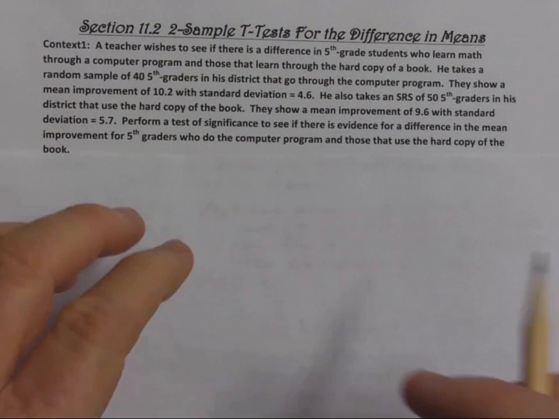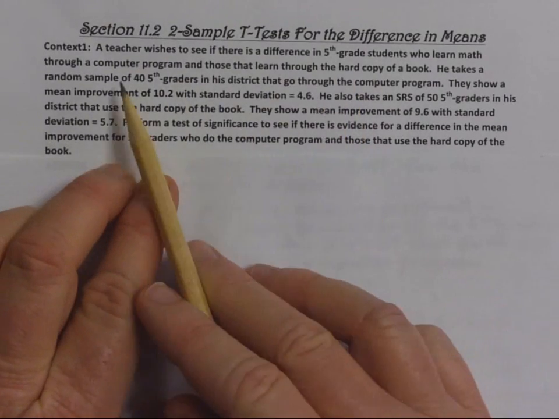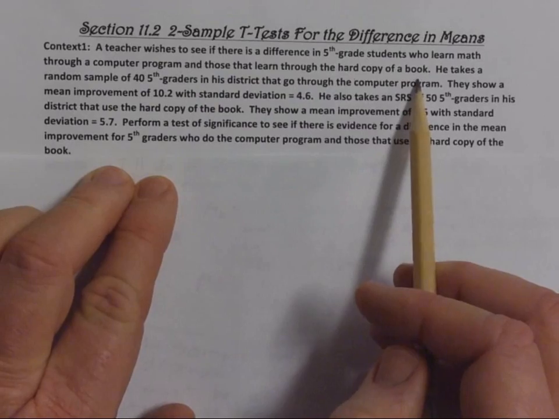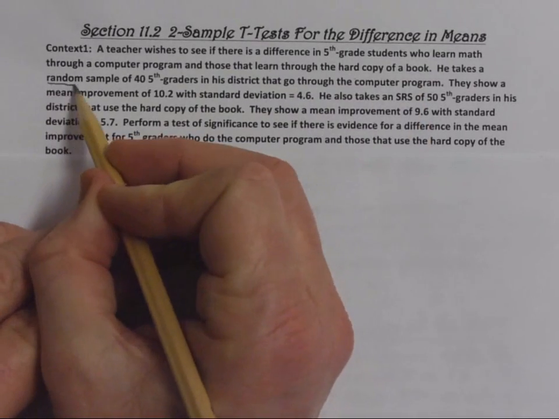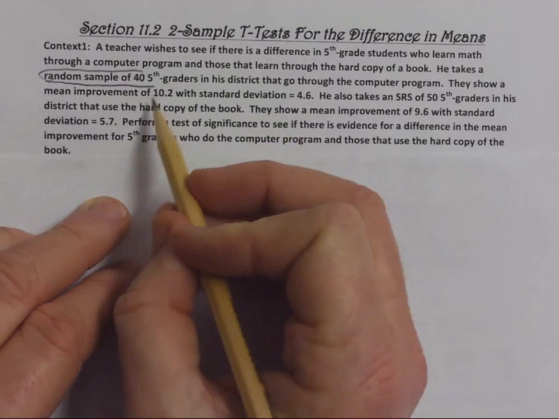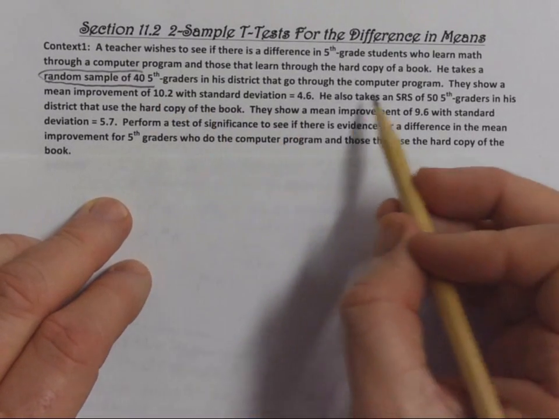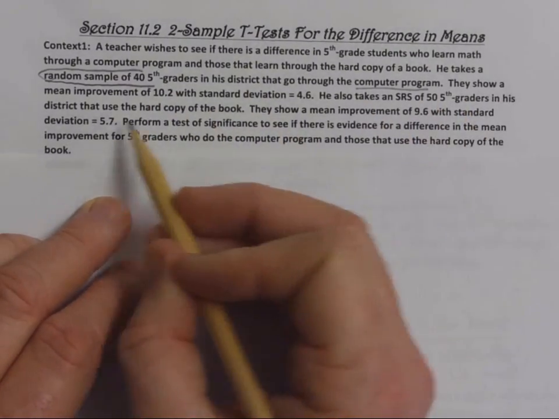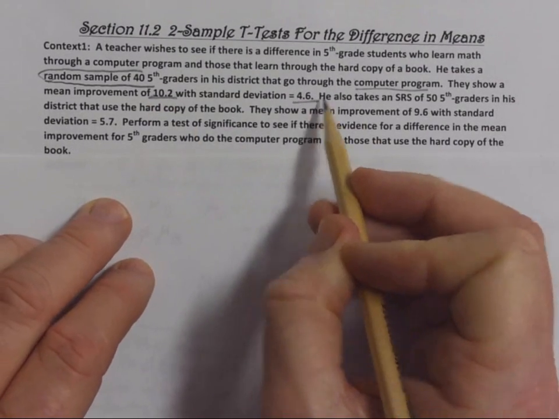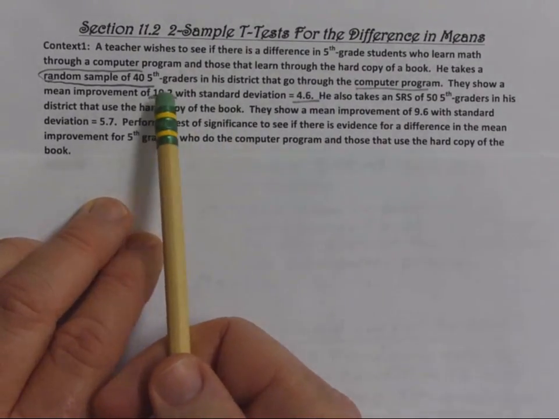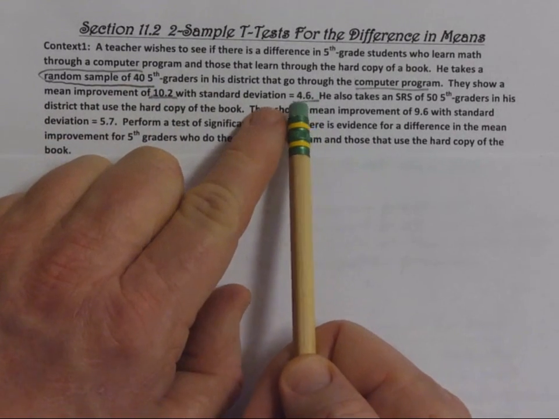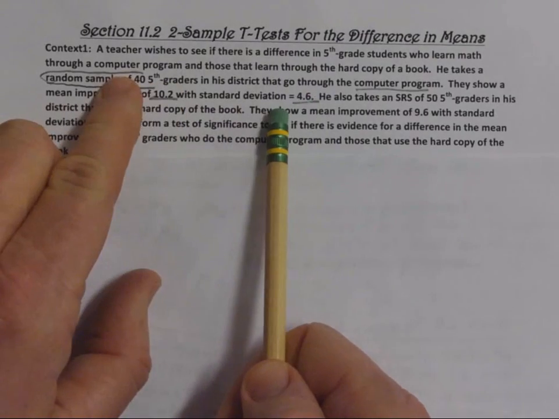So a teacher wishes to see if there's a difference in the fifth grade students who learn math through a computer program and those that learn through the hard copy of a book. He takes a random sample of 40 fifth graders. We would certainly note that. That's important for a couple of reasons. In his district that go through the computer program, they show a mean improvement at 10.2 and a standard deviation of 4.6. And we know that mean is not a mu, that's an x bar, because it's a mean of the sample. The same thing. That is not a sigma, it's an s, because it's the standard deviation of that sample.